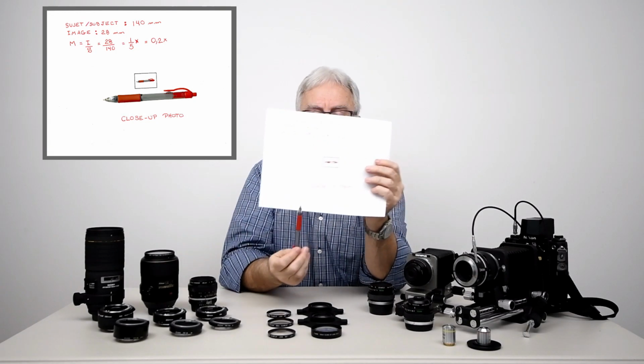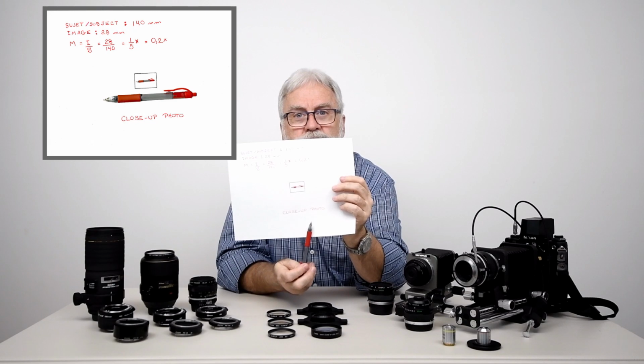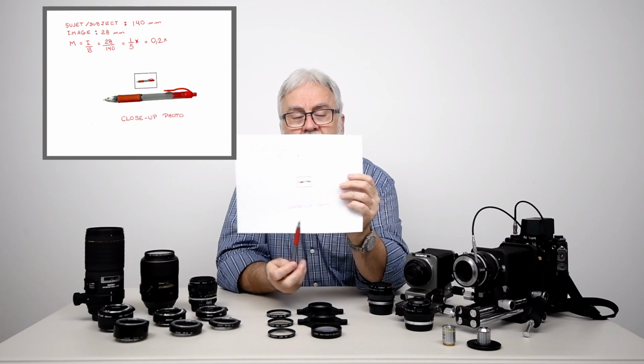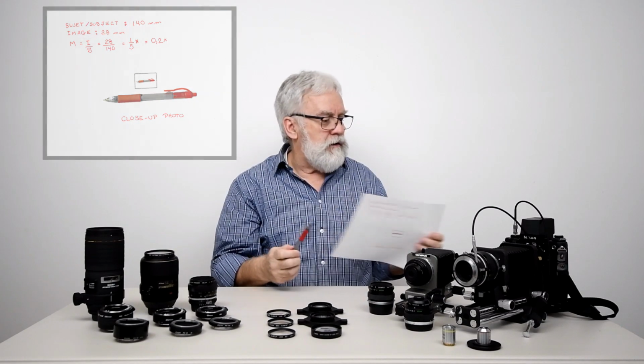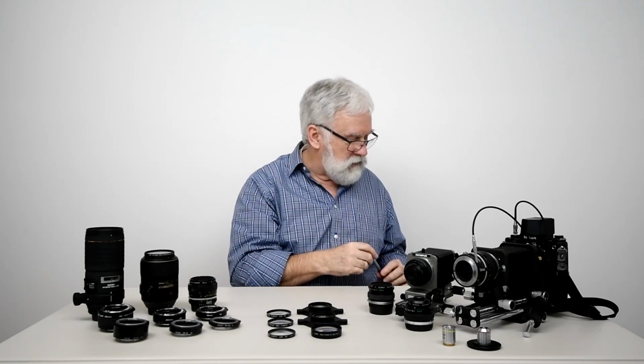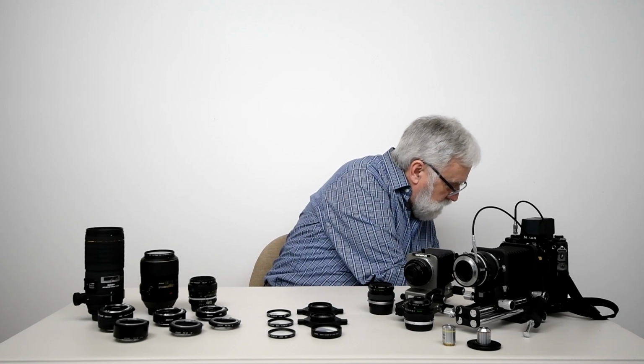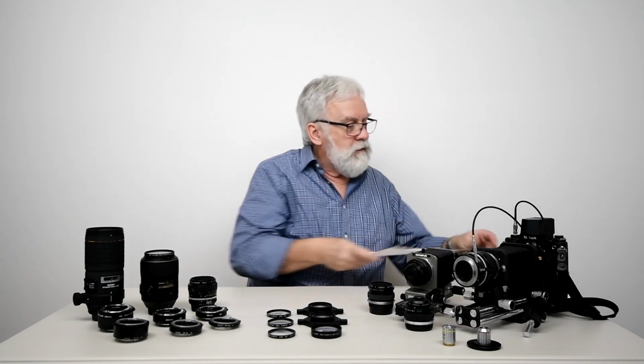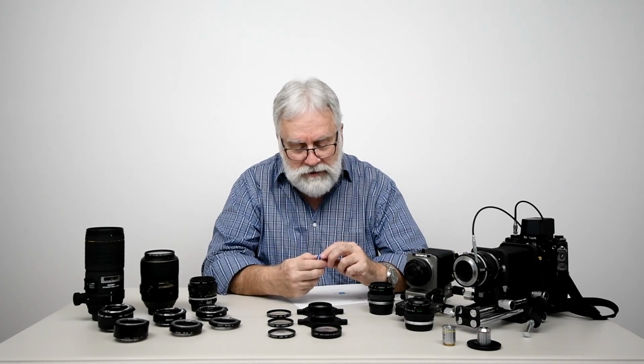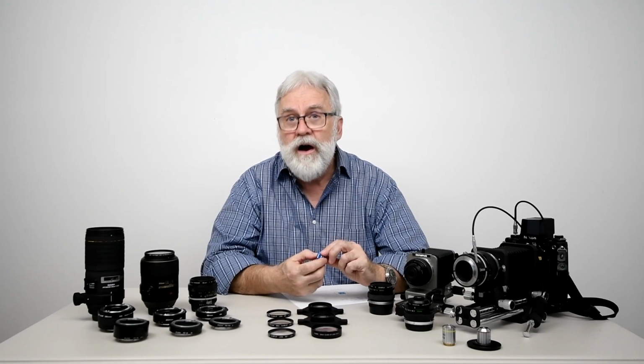We call that range of magnification the close-up range, and normally the close-up range extends from very small ratios of magnification up to 1:1 or 1x magnification. The next example I want to show you is the life size or 1x magnification, where the subject is exactly the same size on the sensor as it is in reality.